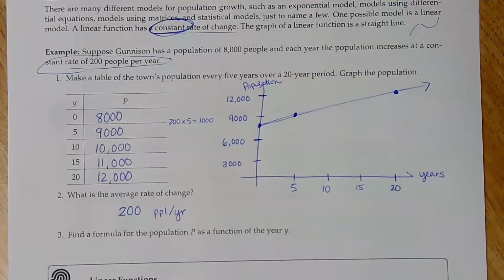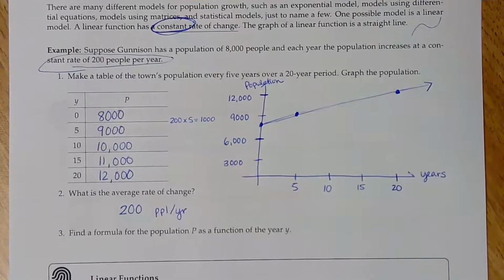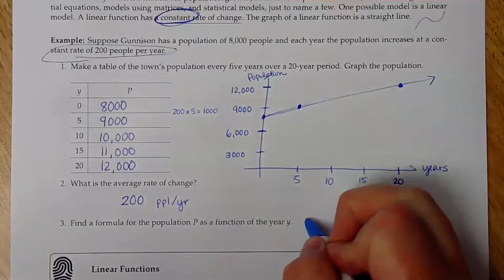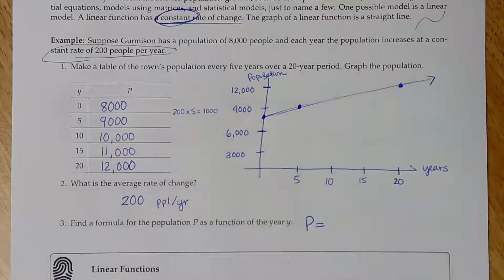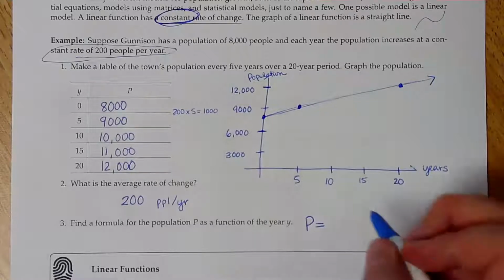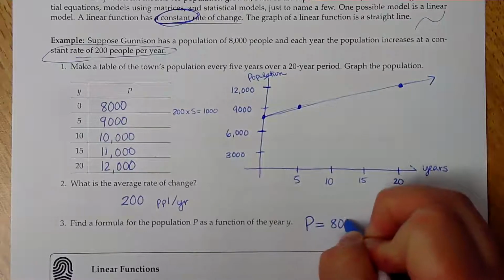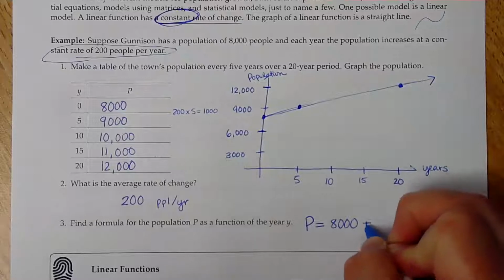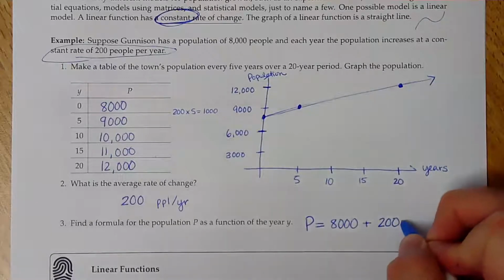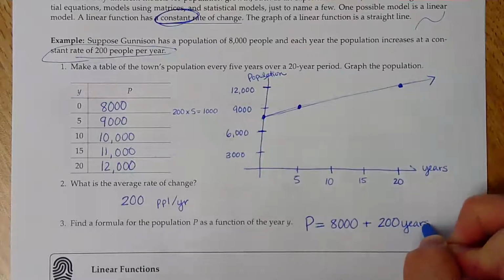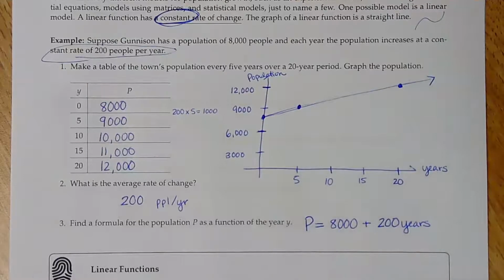Then we need to find a formula to find the population at any given time. So this formula will be P is equal to something. So we know our population starts with 8,000 people. And then we add 200 people for each year. So we would do 200 times the number of years. Right, so there is our formula for that.